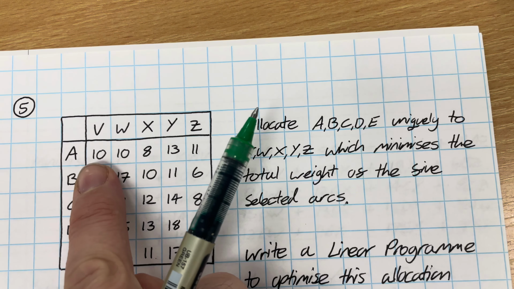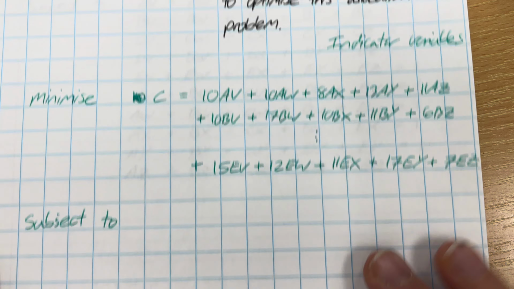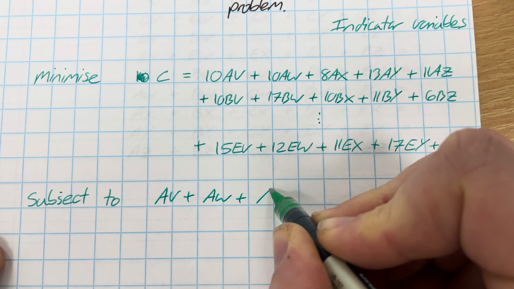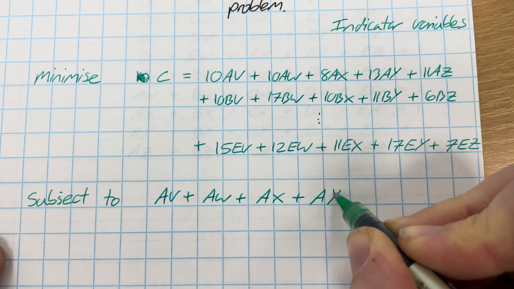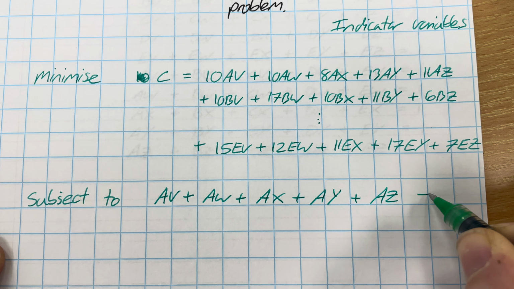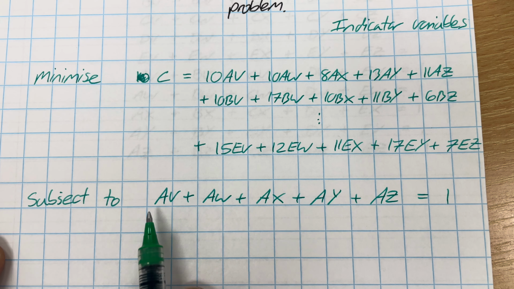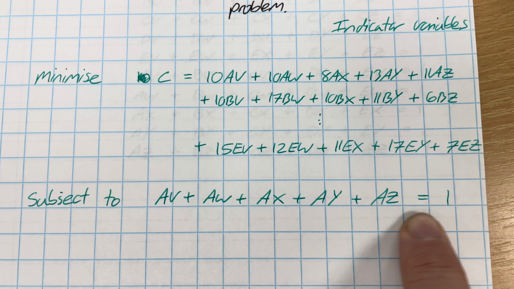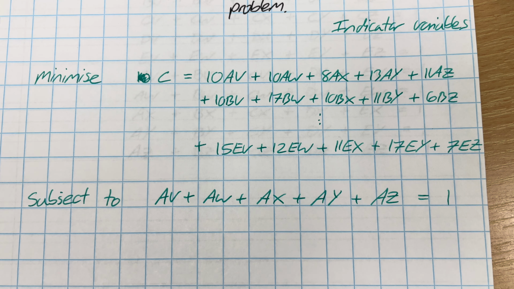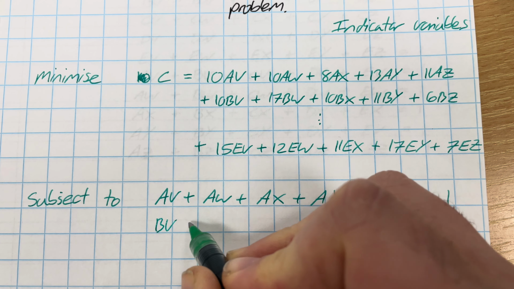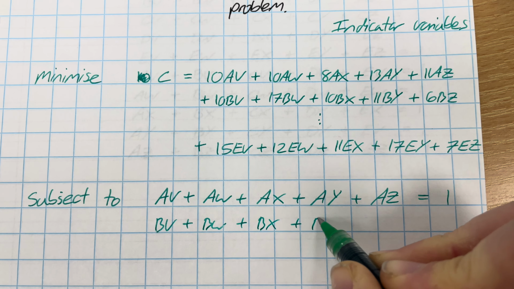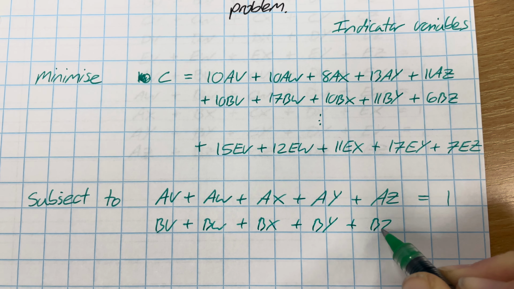Okay, so the constraint for A, I want exactly one of those to be chosen. So we're going to have AV plus AW plus AX plus AY plus AZ, and we want that to be equal to the number 1. So exactly one of those 5 numbers will be the number 1, and the other 4 will be 0. It's not less than or equal to this time, it is equal to, because we want exactly one of those. And then we do the same thing for the next row. So BV plus BW plus BX plus BY plus BZ is equal to 1.